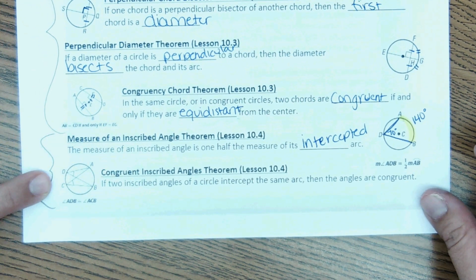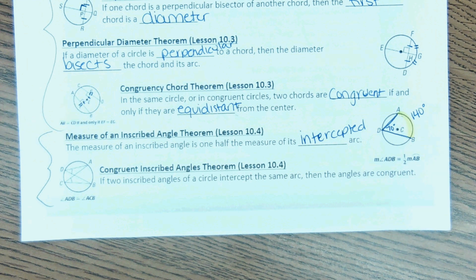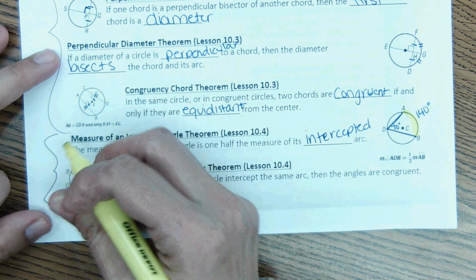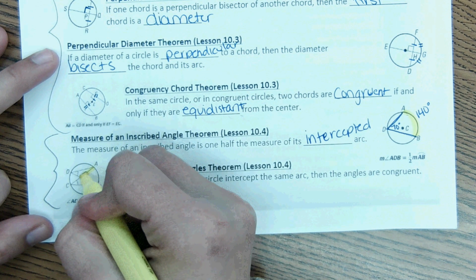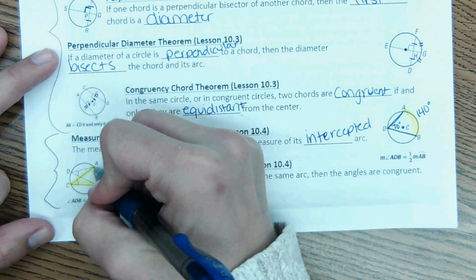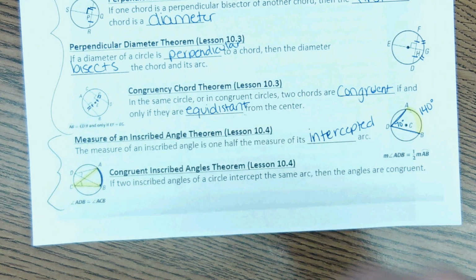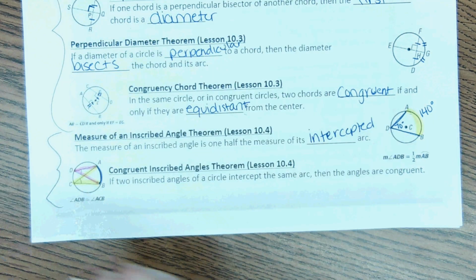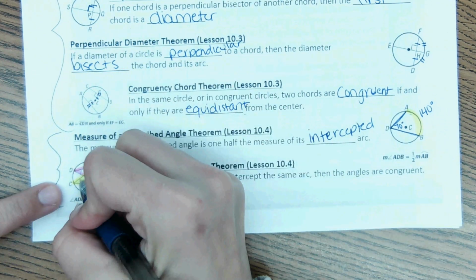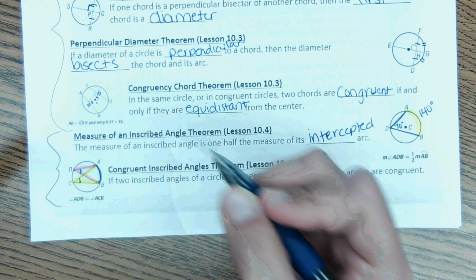Okay, and this one here is a similar idea. It looks like triangles, but how you really want to look at it is actually 2 angles. There's an angle here with an intercepted arc right here, and then there is another angle with the same intercepted arc, and when that happens, the 2 angle measures are the same.